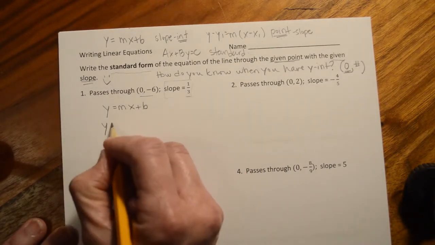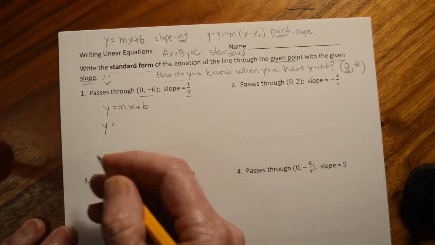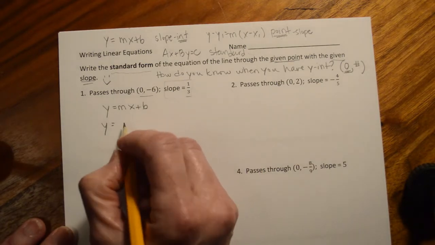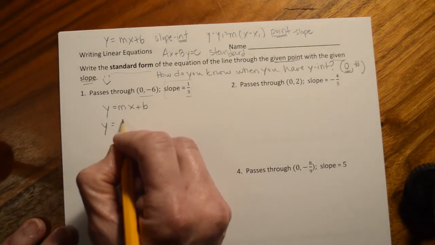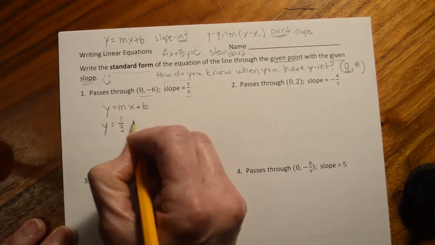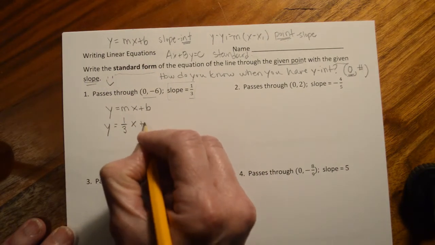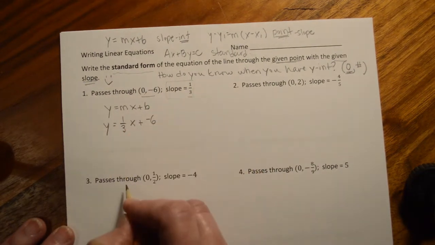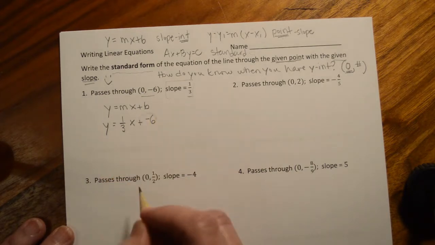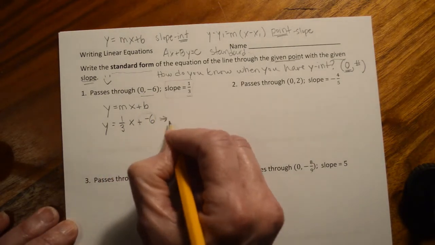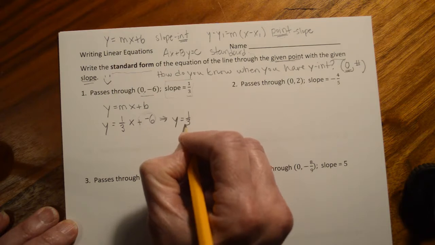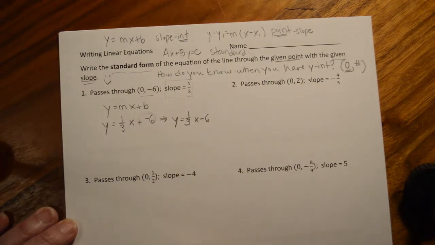So I don't fill in anything for the y or the x. Those are part of the form of the equation. But I do fill in the slope, which is 1/3, and I do fill in the y-intercept, which is -6. All right, again, that's awkward to write it like that. I would write this as y equals 1/3 x minus 6 instead.